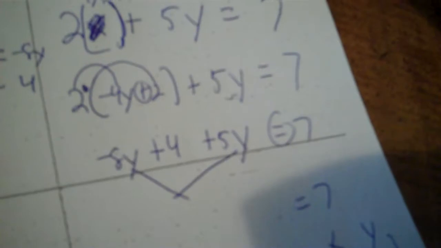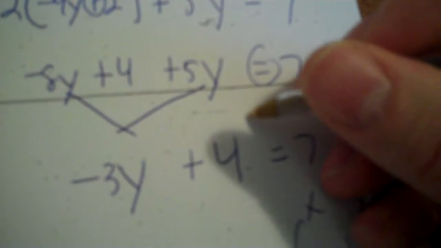And again, combine your y's. You still got 7 over there, but you add your y's. Don't take out the smaller one. Negative 3y plus 4 equals 7. Now you can get the y by itself.